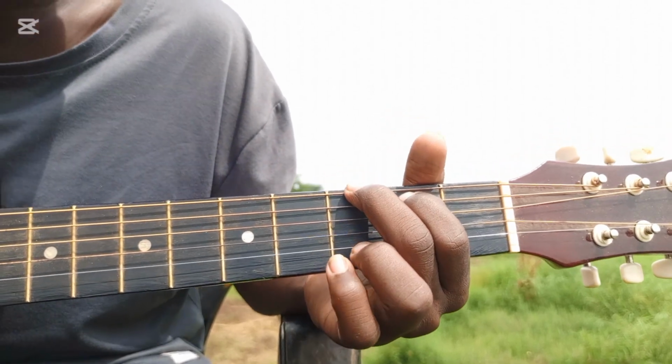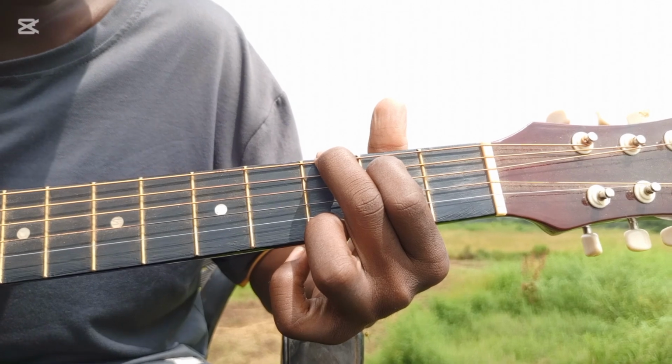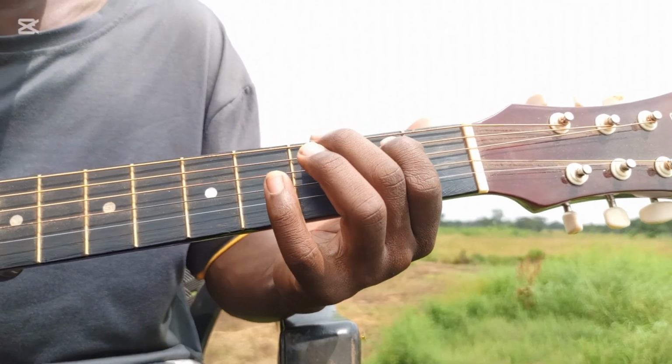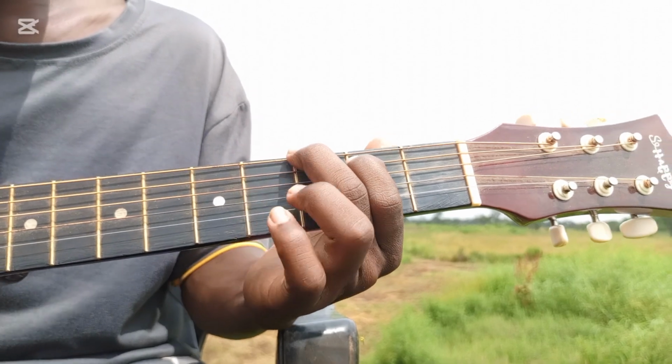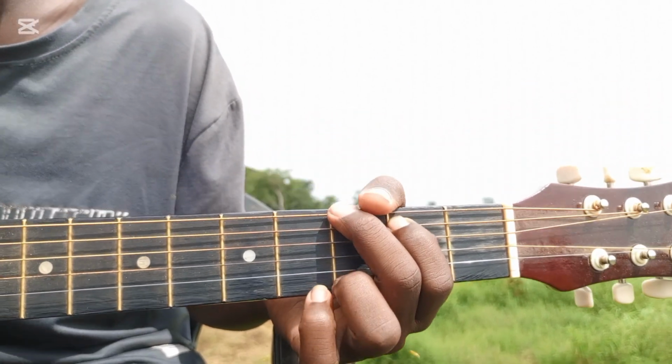And this is what it should sound like. Remember, do not put your fingers too close to the lines behind them. Put them much closer to the ones in front, alright? This will reduce the buzzing sound.